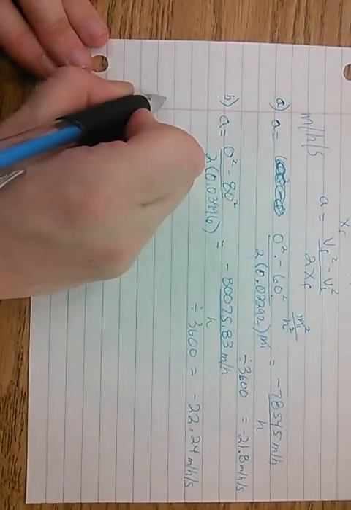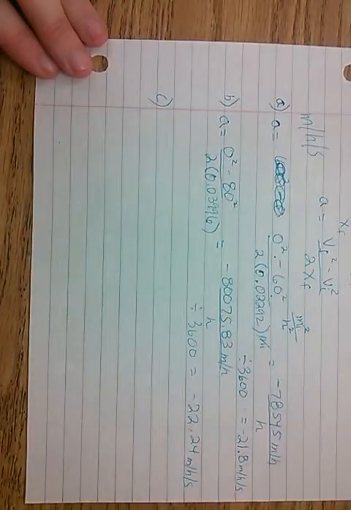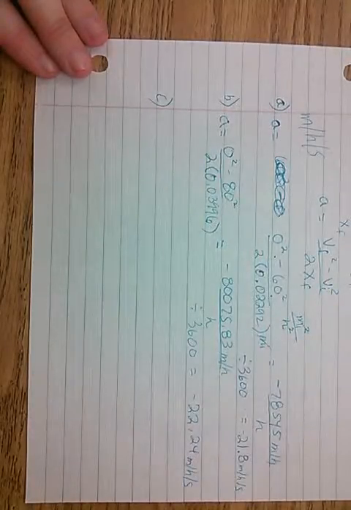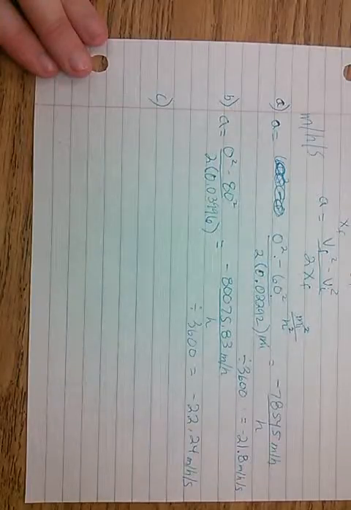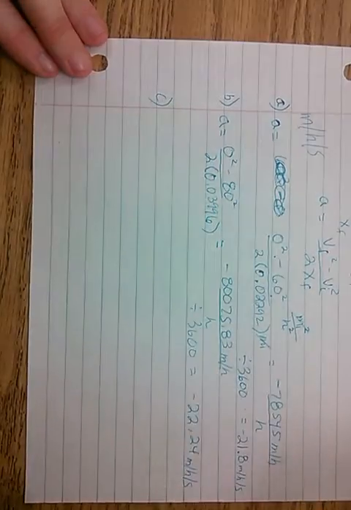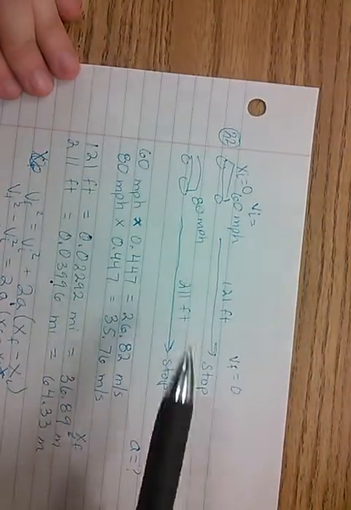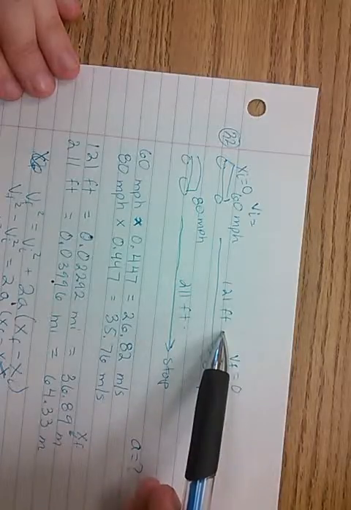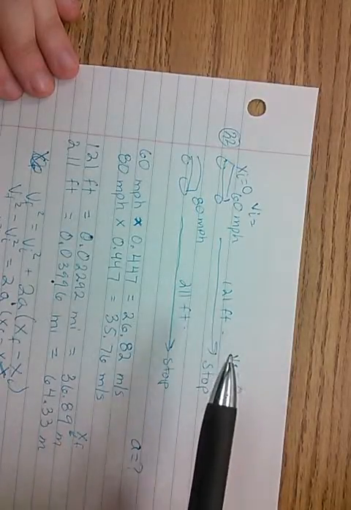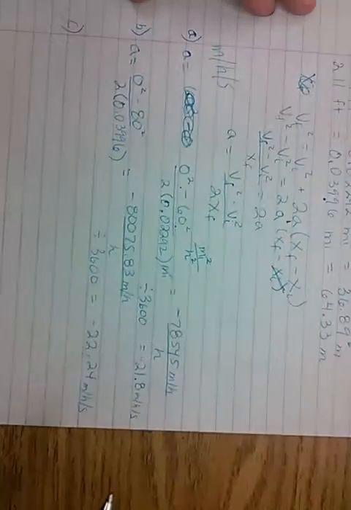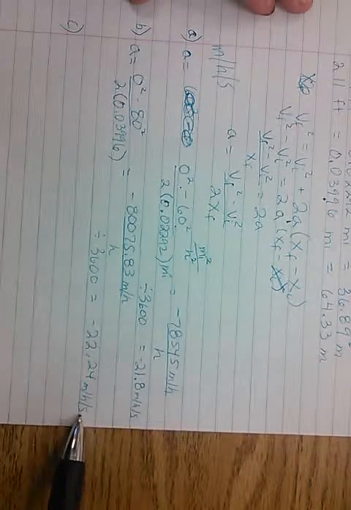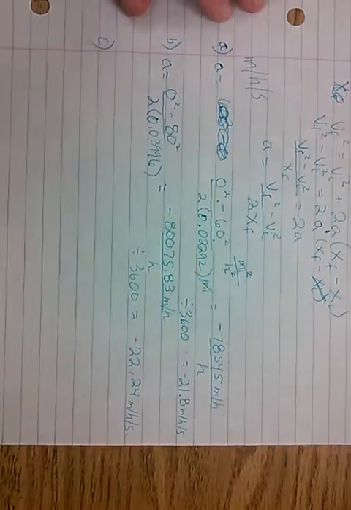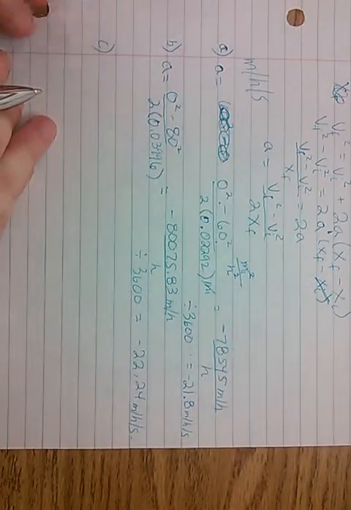Okay, then part C. Part C asks us how the acceleration changes when it goes from 80 to 60. So what I did is I subtracted these two stopping distances and said that was the distance it took to go from 80 to 60. Now, I saw other people online do it by taking the average of these two. And one thing I'd like to discuss in class is which way do you think is better. But for now, let's just do it this way.